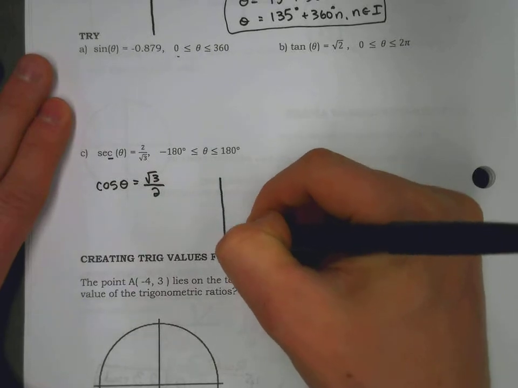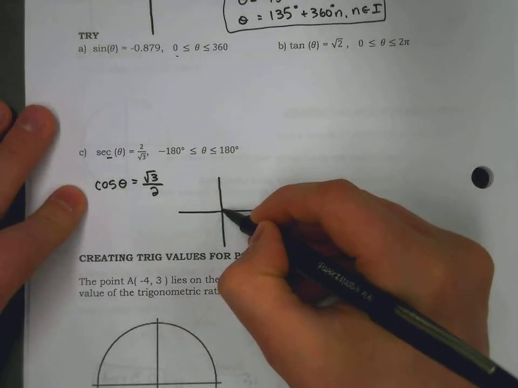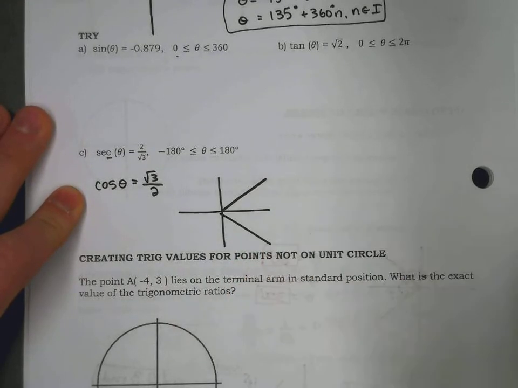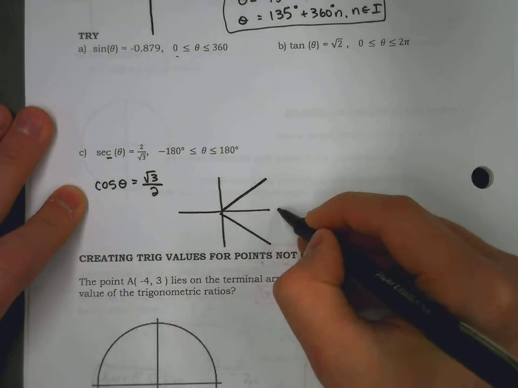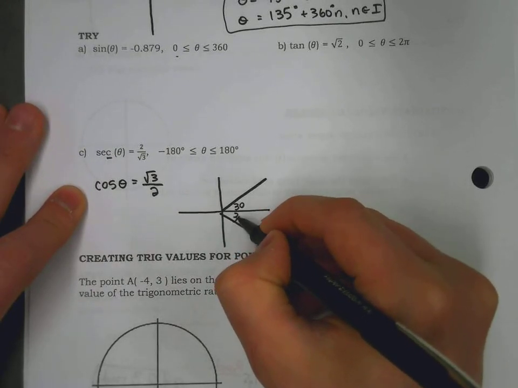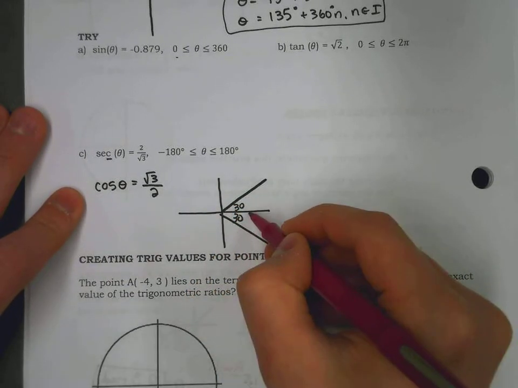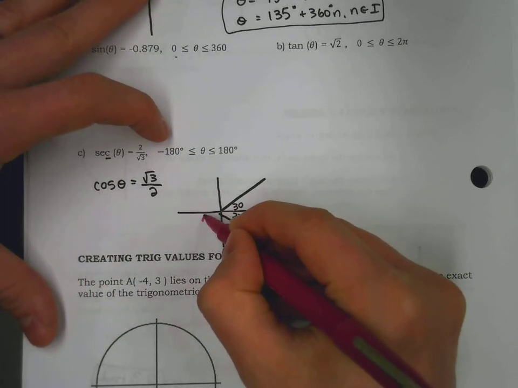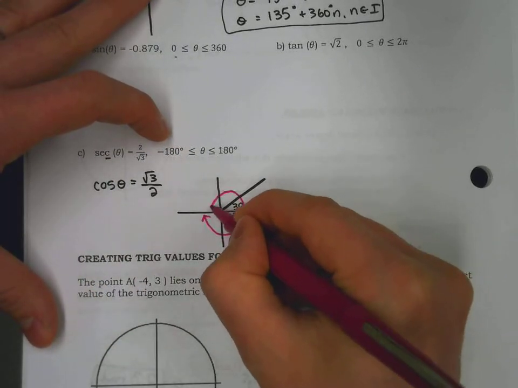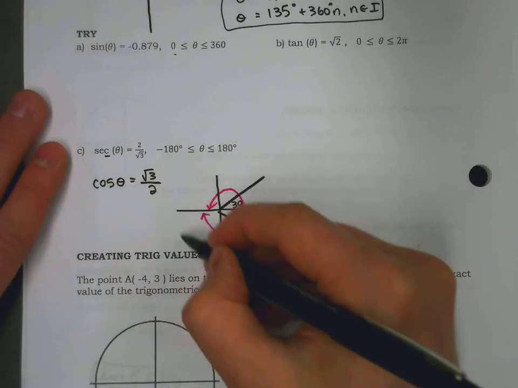As we examine where the answers for cosine or secant are both positive, that occurs on the right. X is positive on the right. Cosine is the big value at 30-degree reference angles, but this time our domain doesn't say 0 to 360, which would give us two answers. Instead, we're being asked to travel to negative 180 and to travel to positive 180. We're still going to have two answers, but this time our angles are not going to go up to 360.